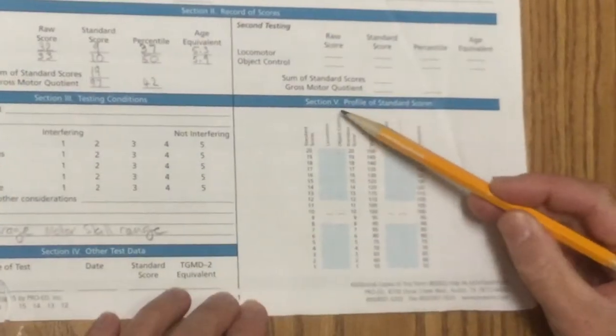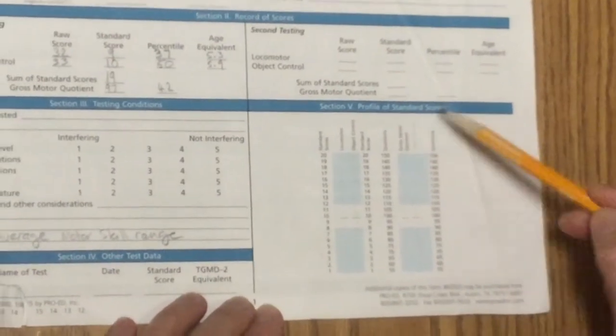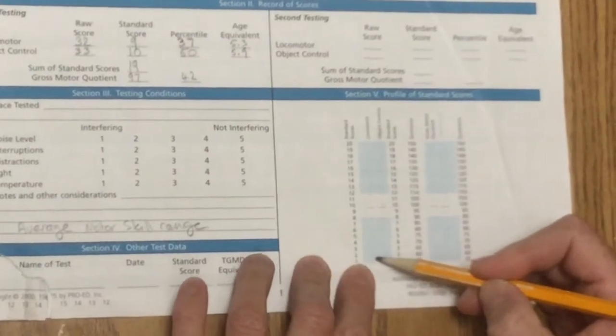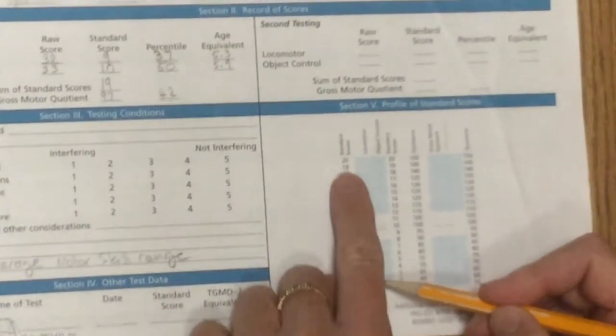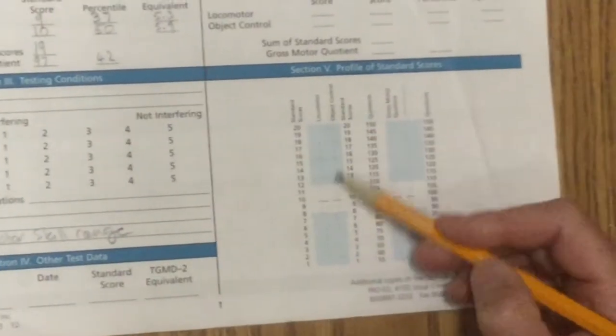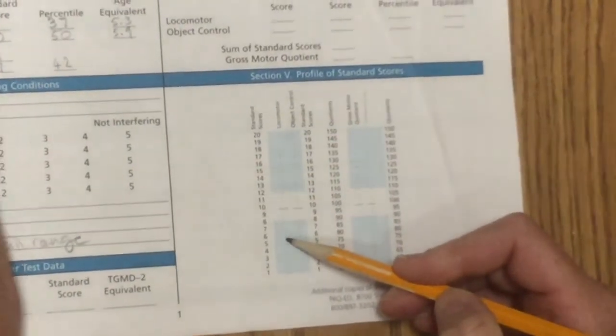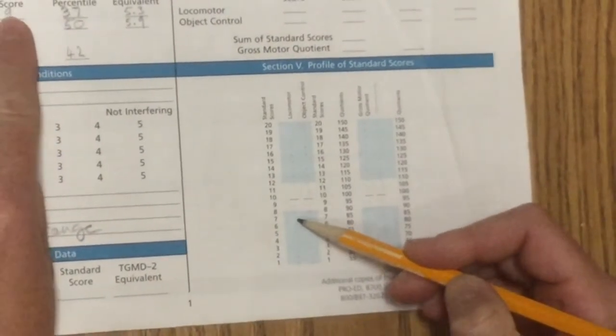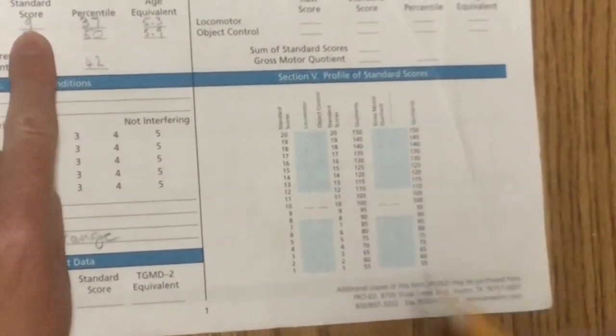On the protocol sheet, it says profile of standard scores. So we're going to complete this section by finding the standard score for locomotor and object control. So Jim's standard score for locomotor was 9.